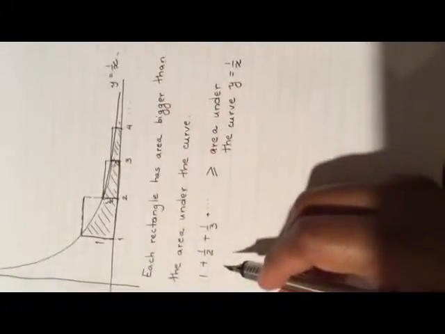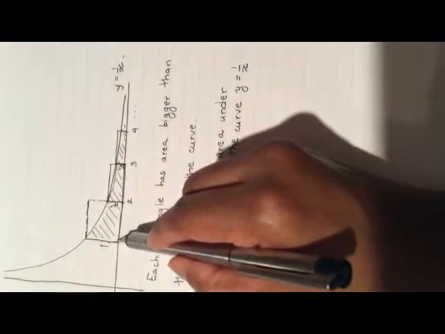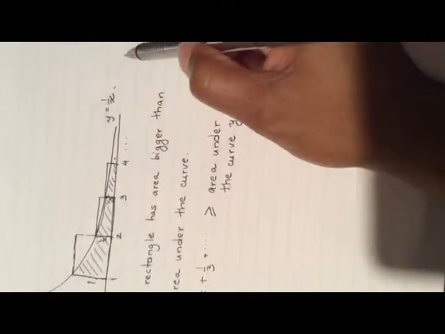Now we're not going to take it all the way out to infinity just yet. Let's just see what happens if I go from 1 up to some number.